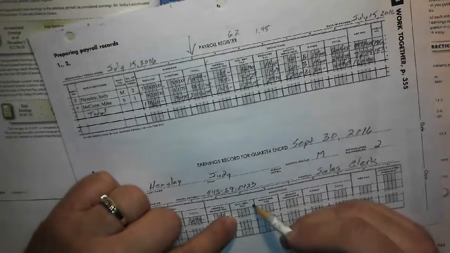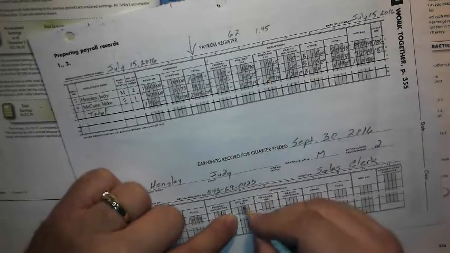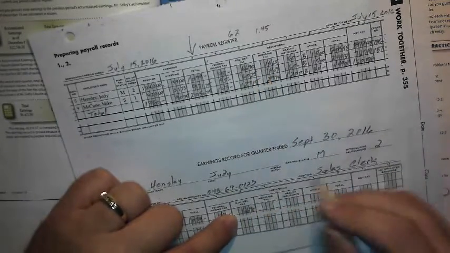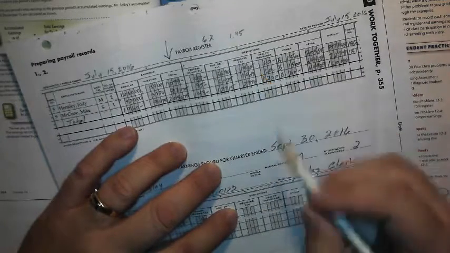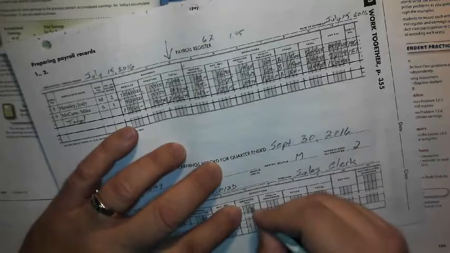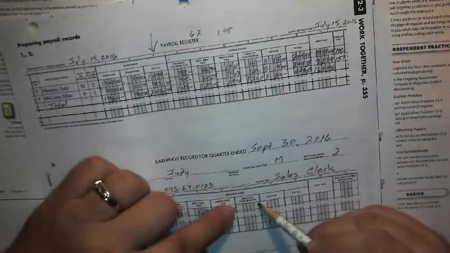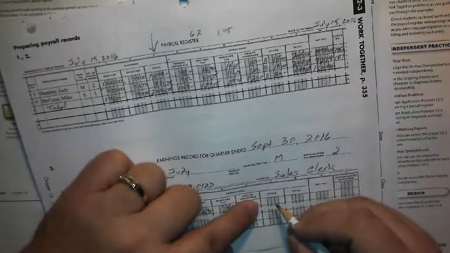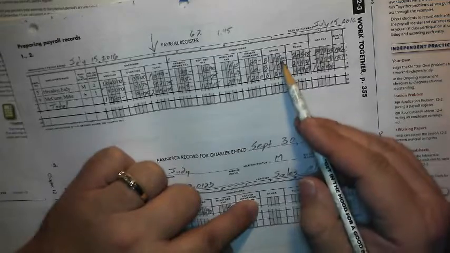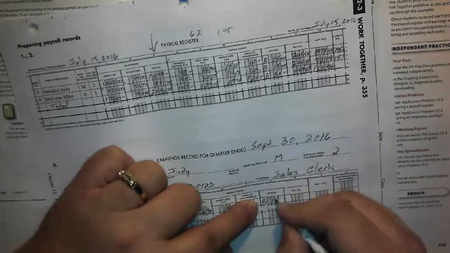Social Security tax 66.90. Medicare tax 15.65. Health insurance 60. The other $15. Then we put the B here for bonds.